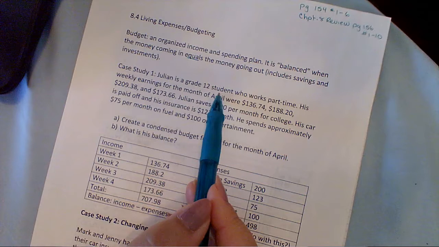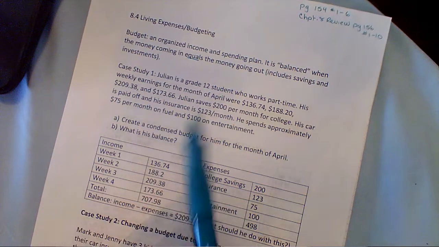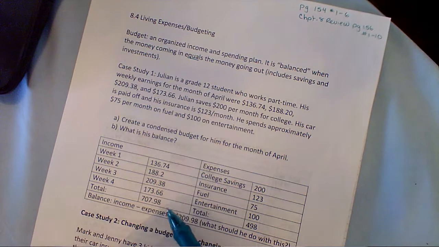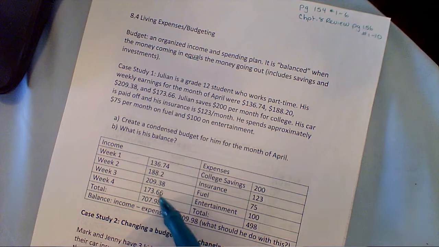So Julian is a grade 12 student who works part-time. Here are his weekly earnings for the month of April. So this is what he made each of these weeks. He got paid week 1, he made this. Week 2, he made that. Week 3, and week 4. And then it was totaled up there.